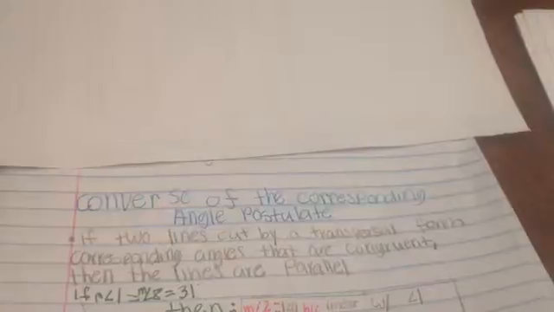Converse of the corresponding angle postulate: if two lines cut by a transversal form corresponding angles that are congruent, then the lines are parallel. The measure of angle 2 equals 149 degrees because it's linear with angle 1. The measure of angle 3 is 149 degrees because it's vertical to angle 2.